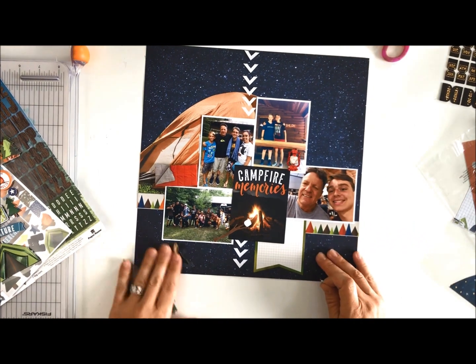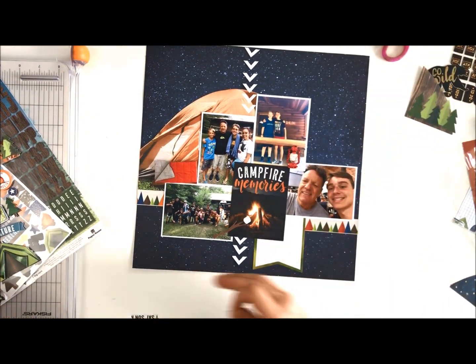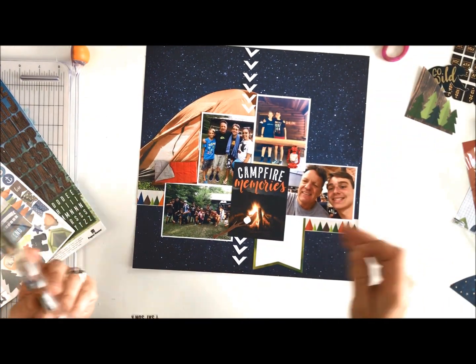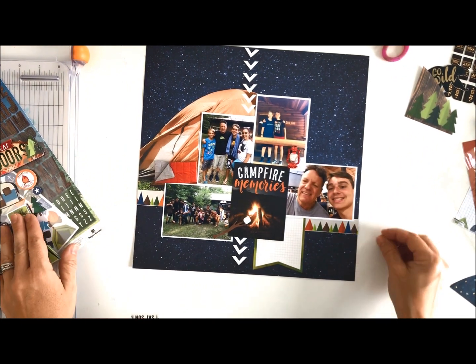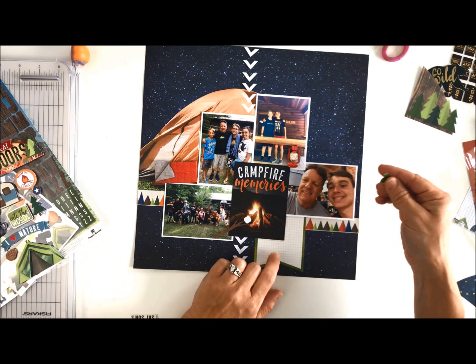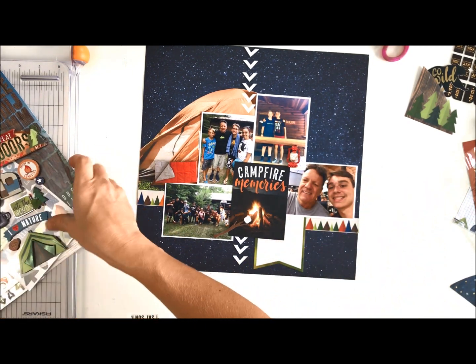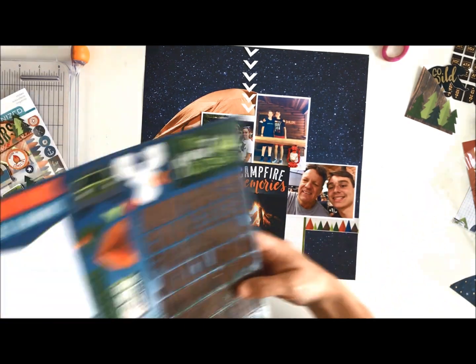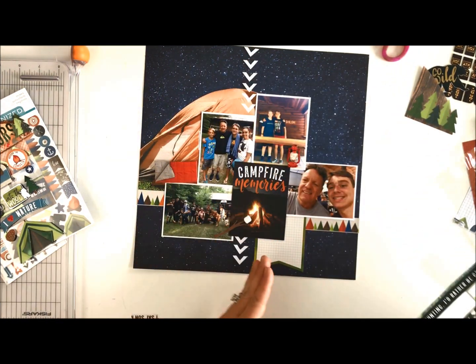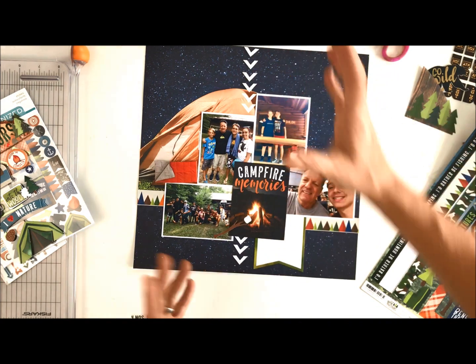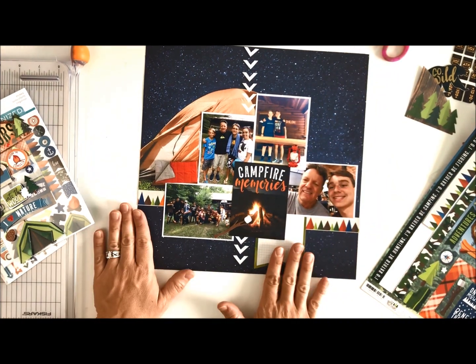All right, well, the video was running, or I thought was running, and you weren't with me. I am very sorry. So what I've done is I added in a journaling sticker. It came off of this page here, and I added it right here. It furthers that axis. It gives that feel of grounding it.